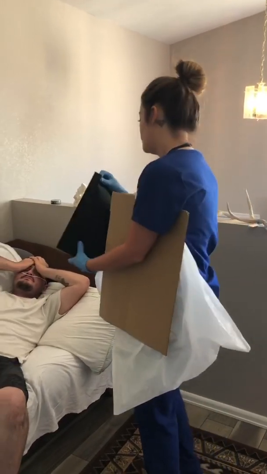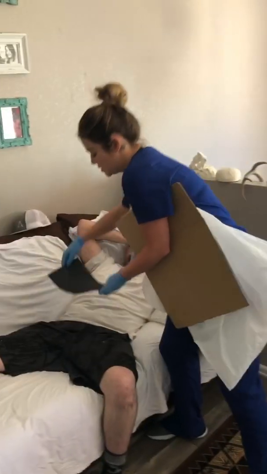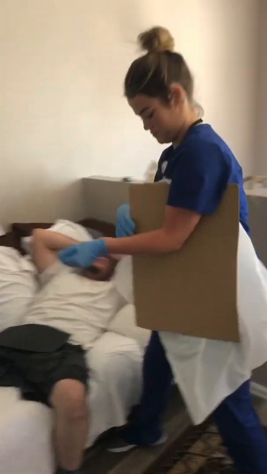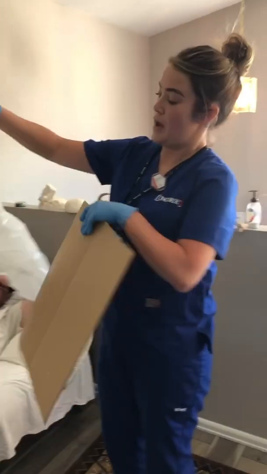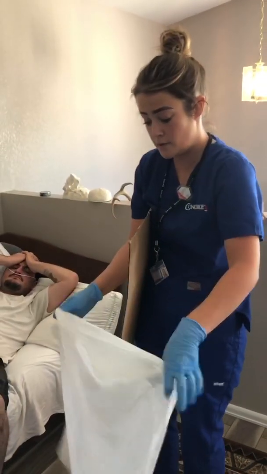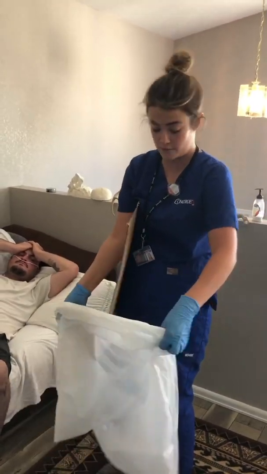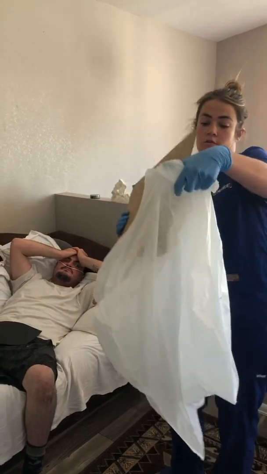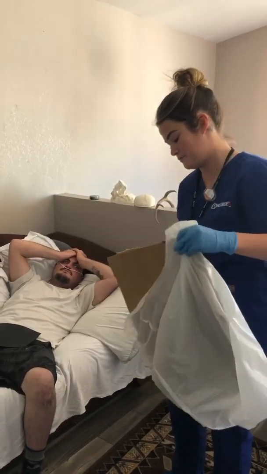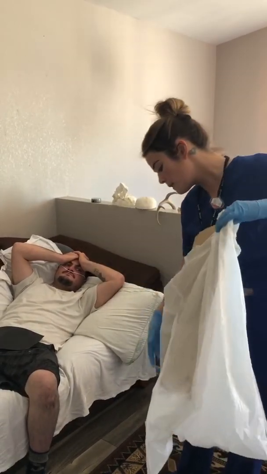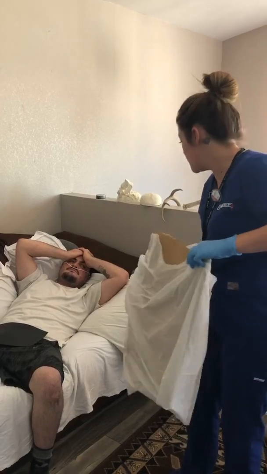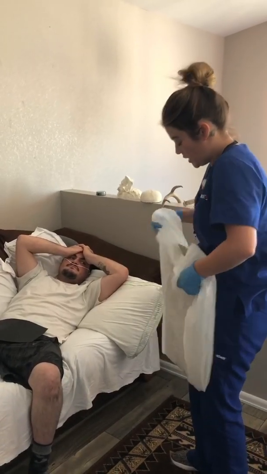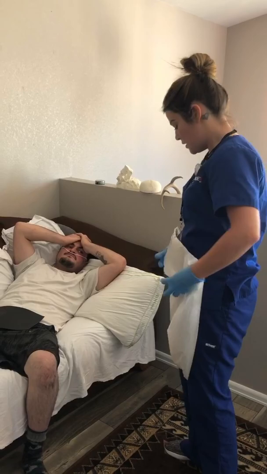Okay, so first of all, I'm going to use my lead to protect you from radiation. I'm also going to bag my cassette so that we don't get any blood, any other body fluids, or germs on the cassette or the patient. Okay, Jimmy, I'm just going to be taking a few pictures of your tibia and fibula.